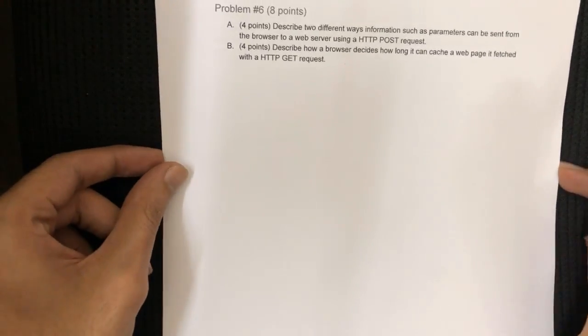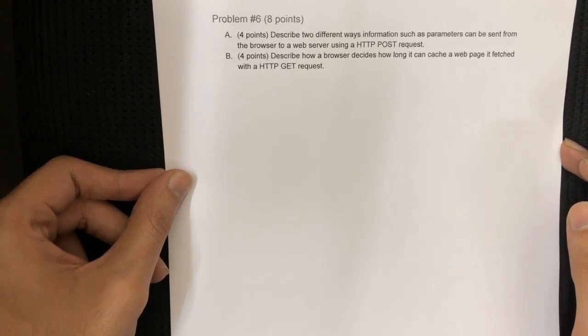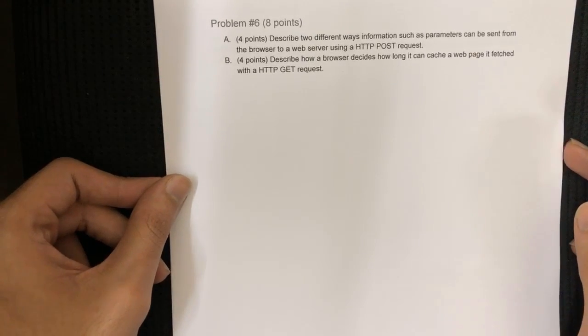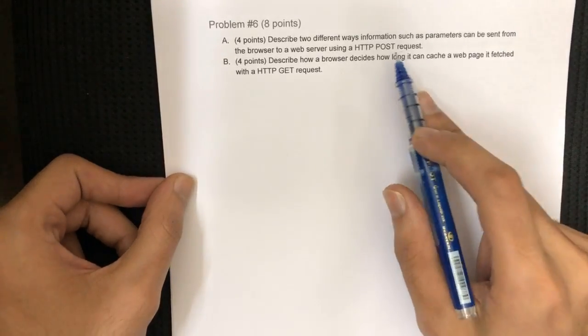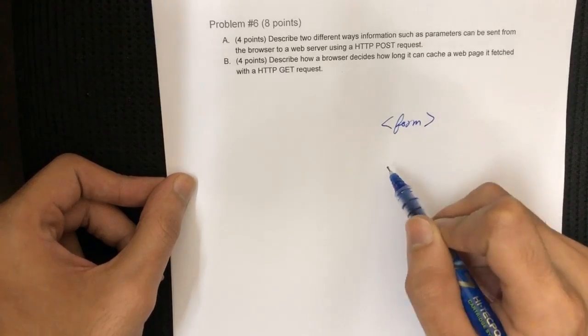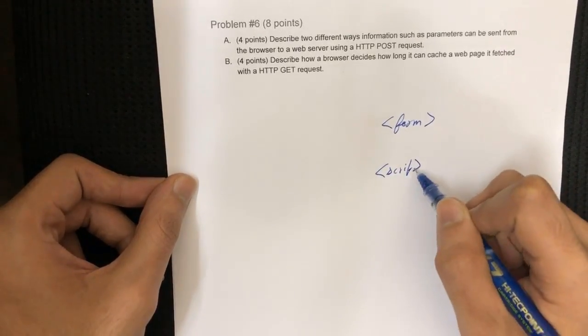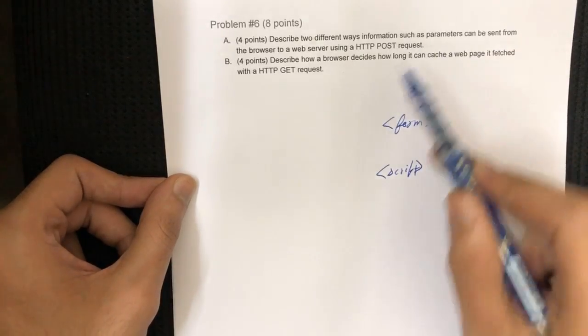Problem number 6. Describe two different ways information such as parameters can be sent from the browser to a web server using an HTTP post request. Well, you can either send it using the form tag, or you can send it using an API call in the JavaScript. So these are the two methods.